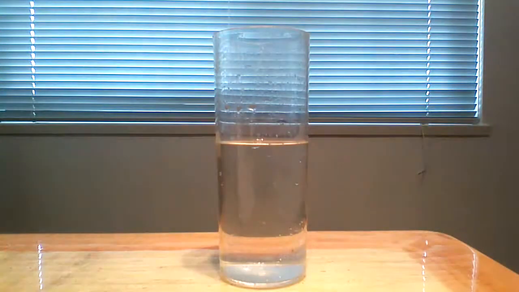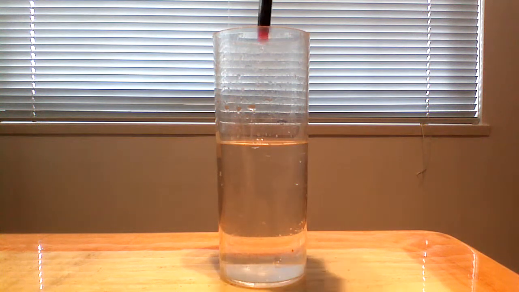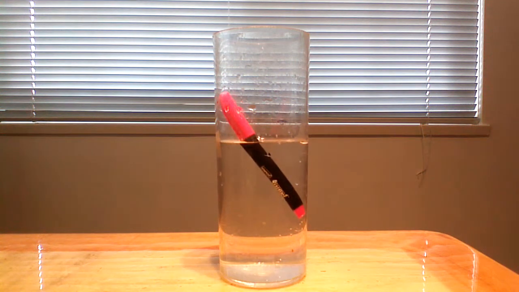So first off, I'll be dropping off a marker into my container of water. As you can see, the object floats. Why? Because as we stated earlier, the force of buoyancy is equal to the weight of the object. So the net force acted upon this marker is equal to zero. Also, the density of the marker is less than the density of water.